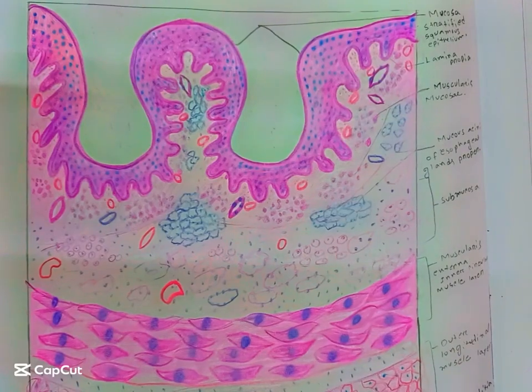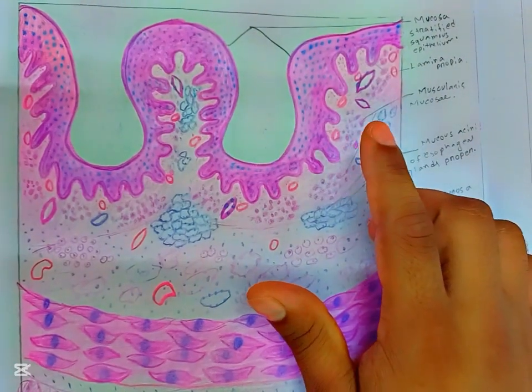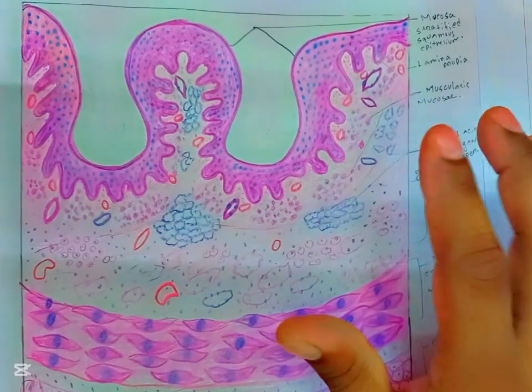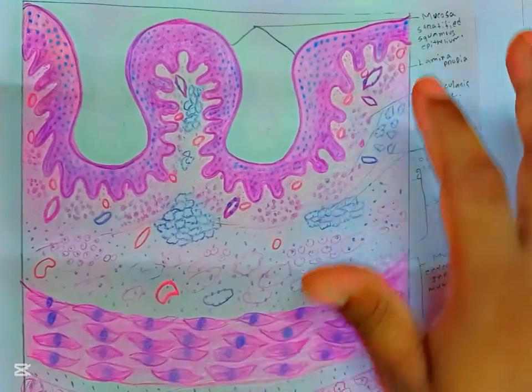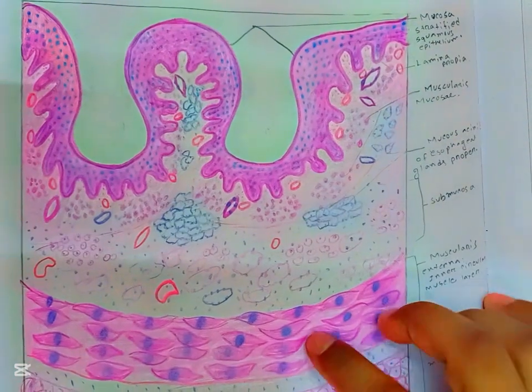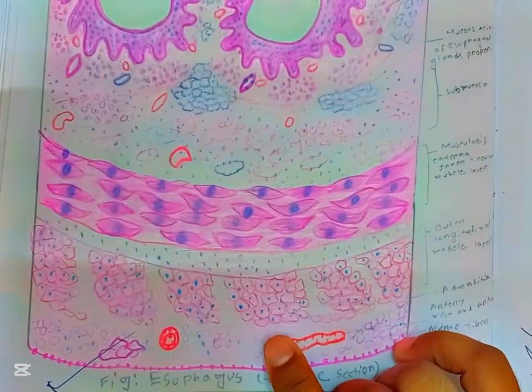Figure of esophagus. It will help you in your first professional exam of MBBS. The esophagus has 4 layers: mucosa, submucosa, muscularis externa, and this is the serosa.